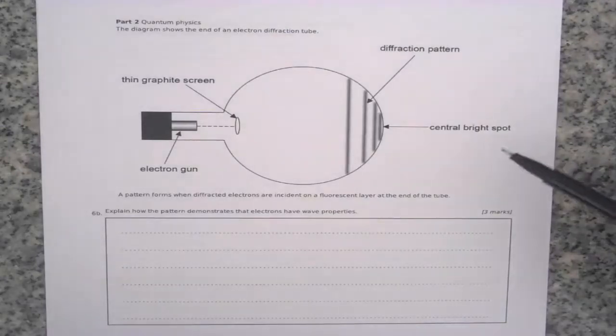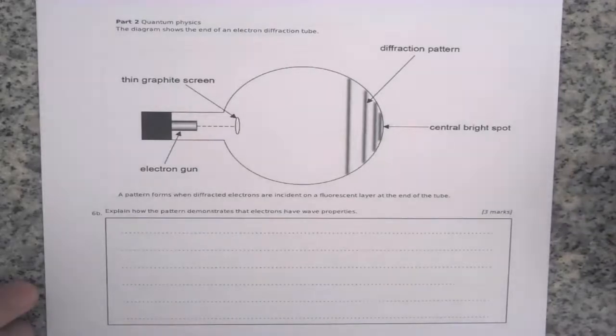So the first question is about a diagram that shows the end of an electron diffraction tube. A pattern forms when diffracted electrons are incident on a fluorescent layer at the end of the tube. The first question asks, explain how the pattern demonstrates that electrons have wave properties. And you see 3 marks, so there are 3 points that we need to make.